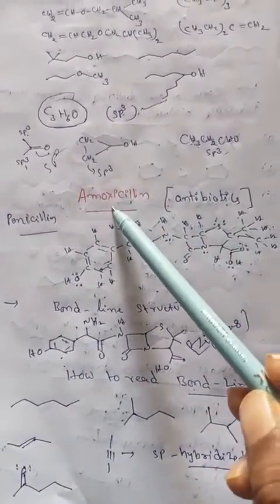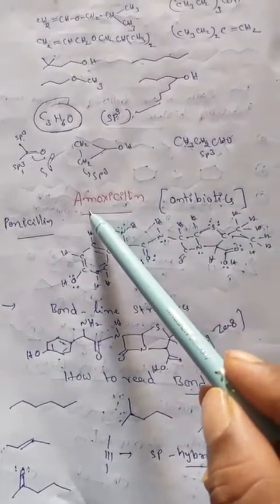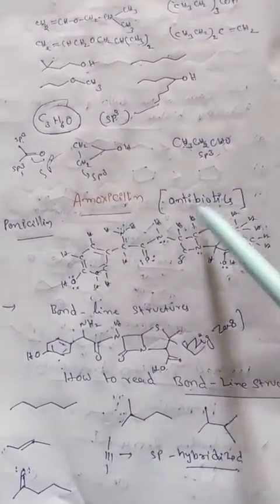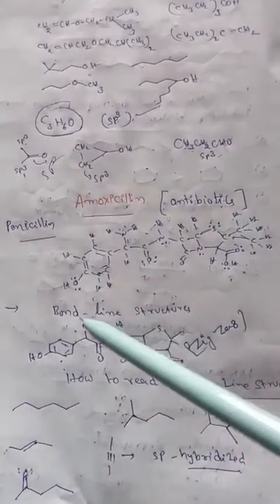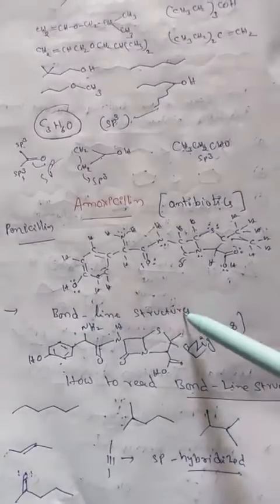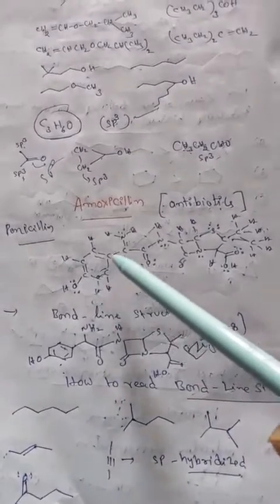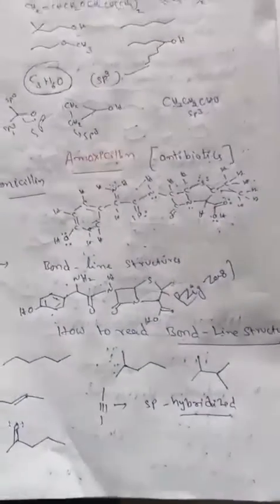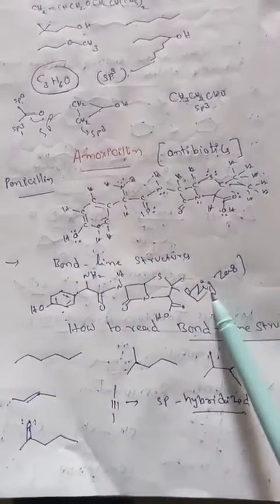Another important example is the medicinal drug amoxicillin, an antibiotic. Now we can see this is the bond line structure representation. But it is very difficult for a student to write in an exam, because it takes a lot of time and space. To avoid that, we use the zigzag representation; bond line representation is like that.